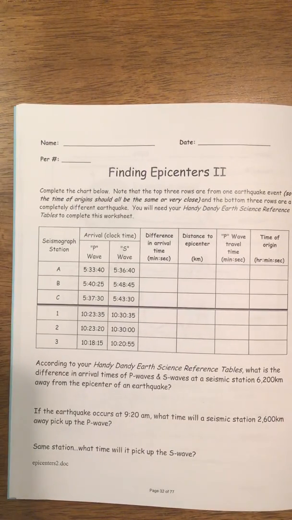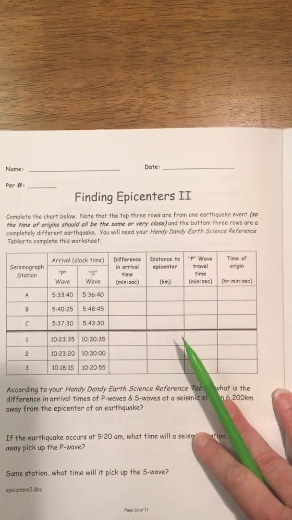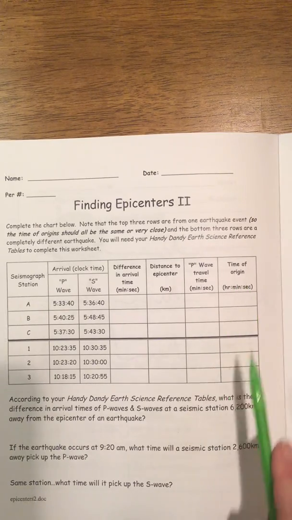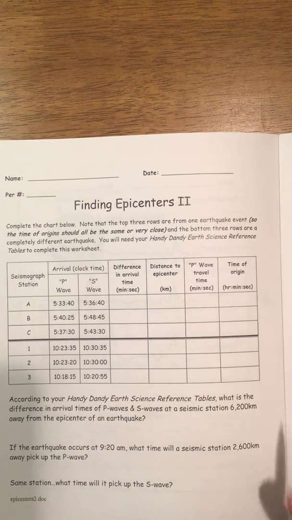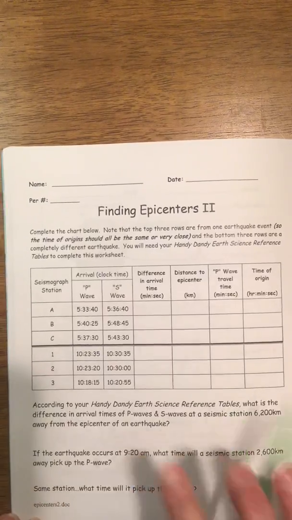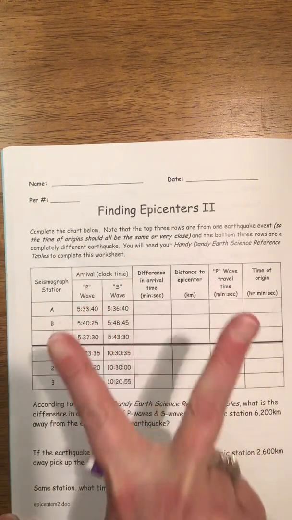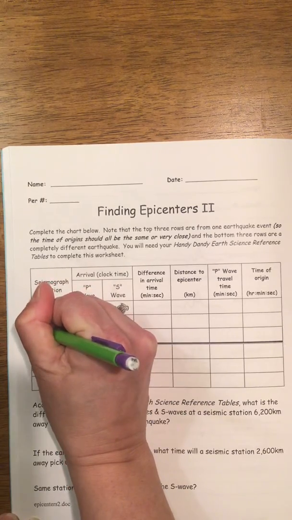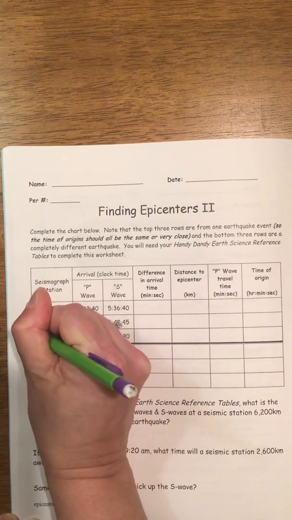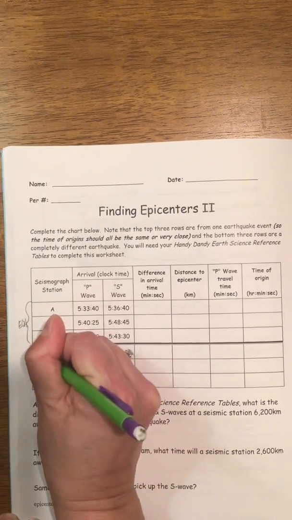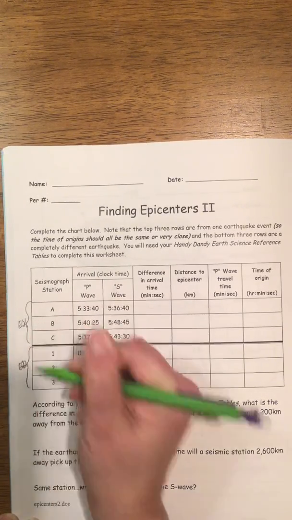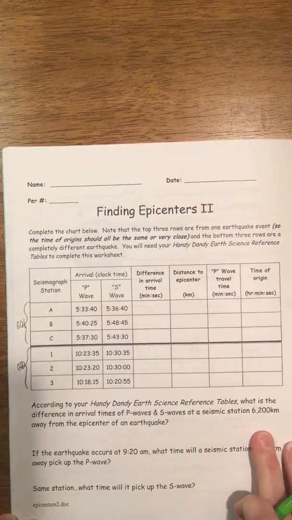All right, so this is finding epicenters 2. This is more practice. We have added 2 columns: the P wave travel time and the time of origin, or the earthquake origin time. So what we have here is 2 separate earthquakes. This is earthquake 1, and this is earthquake 2. We're going to do one together.